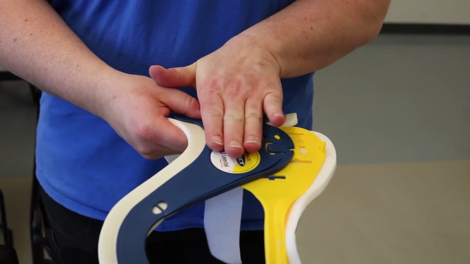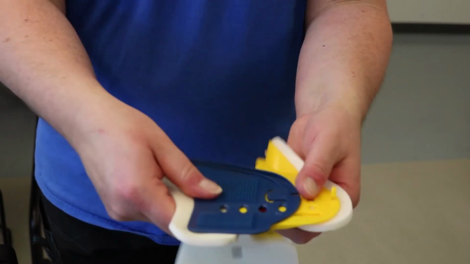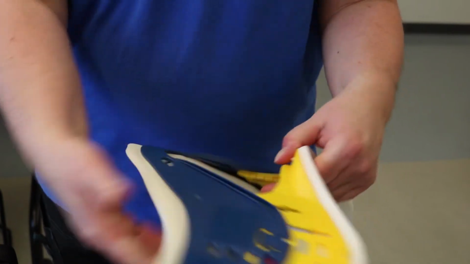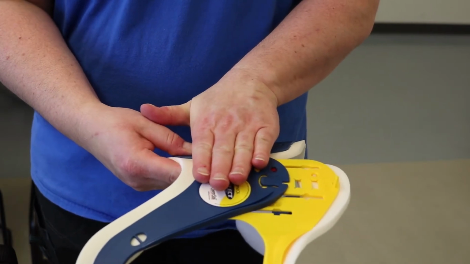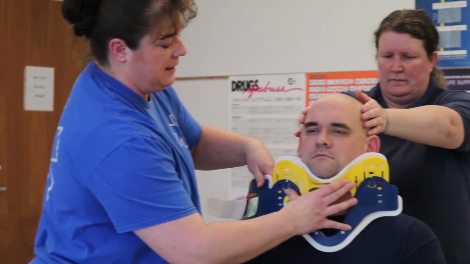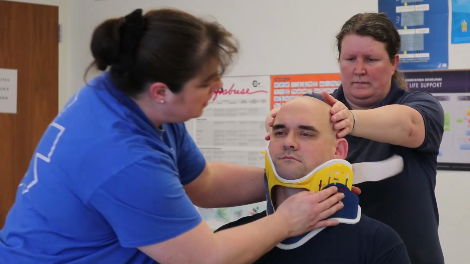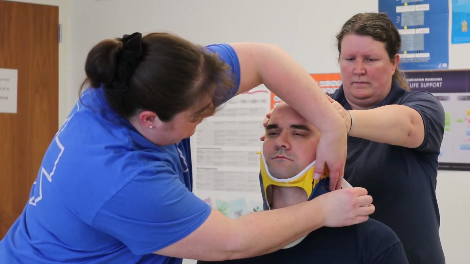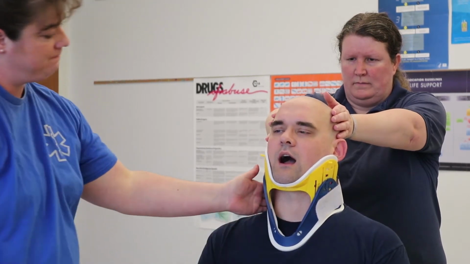Apply that measurement to the collar, and then I will adjust. And then I'll place it. And then position on the patient. Can you open your mouth? Okay. We'll now position the patient to place the device.